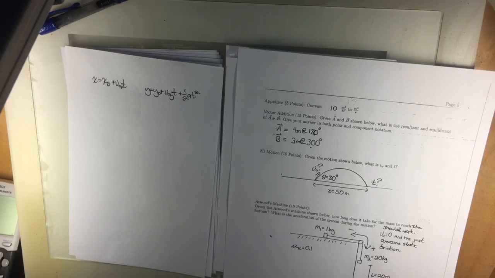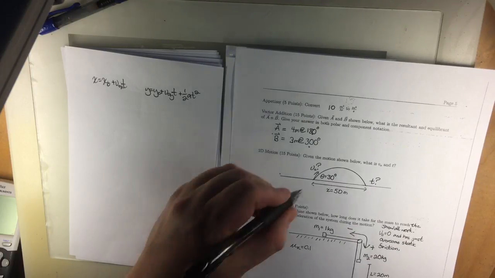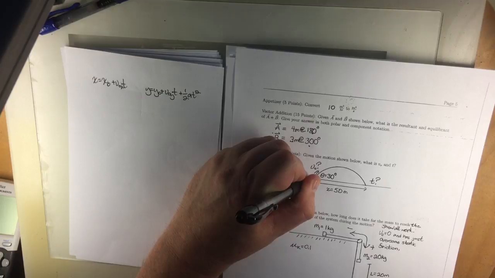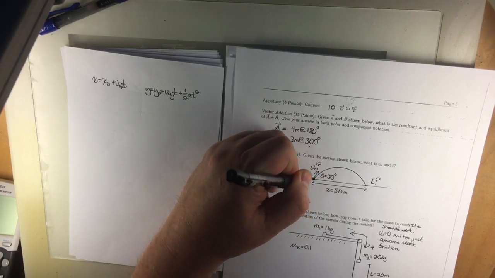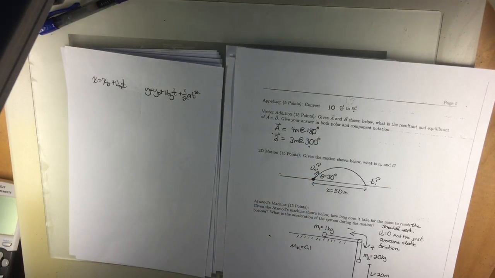Well, why is there no a in the x position equation? There is no horizontal acceleration. Everything is vertical. For a problem like this, the first thing you want to do is identify your origin, the usual launch place, or the usual place for the origin. That means x naught and y naught are both 0.